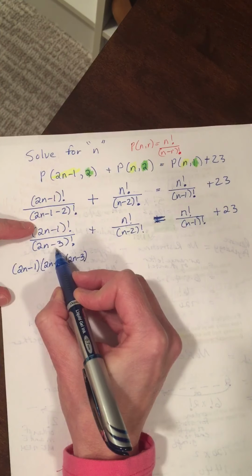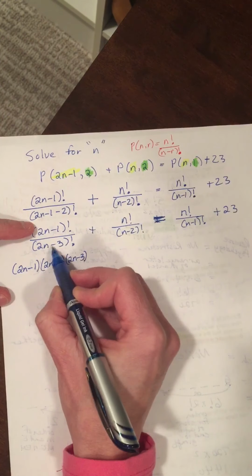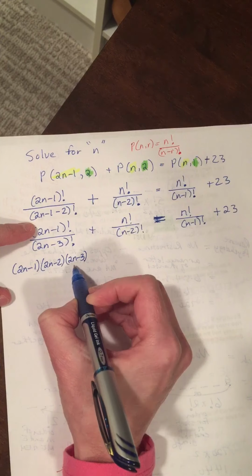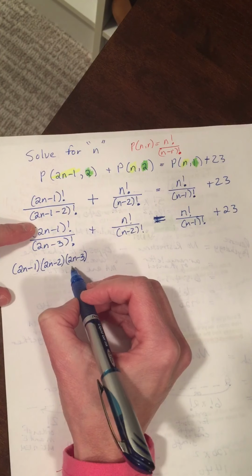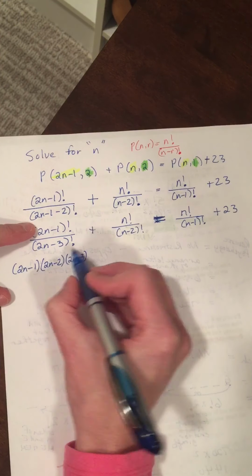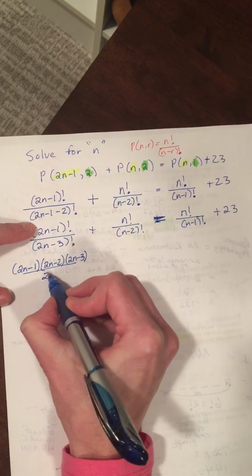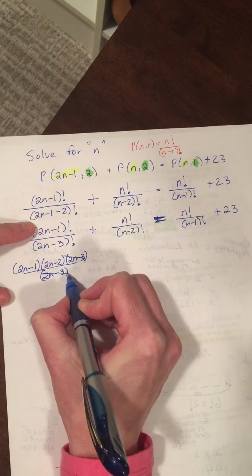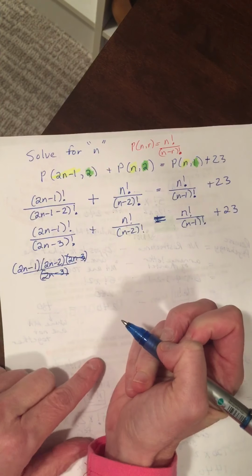I see the repetition starting. See the 2n minus 3? I'm seeing that repetition starting. So right away, anything at the 2n minus 3 point is going to cancel. And that'll just leave me with these two binomials.